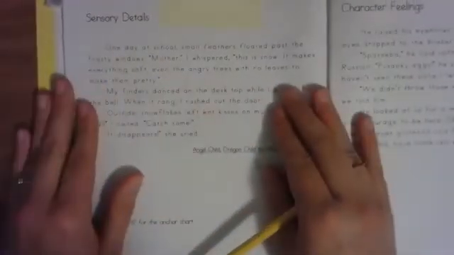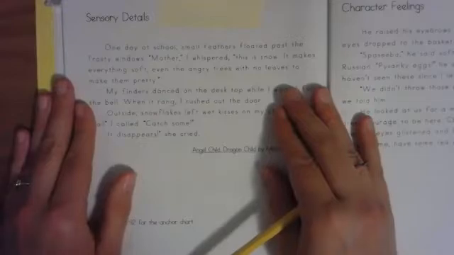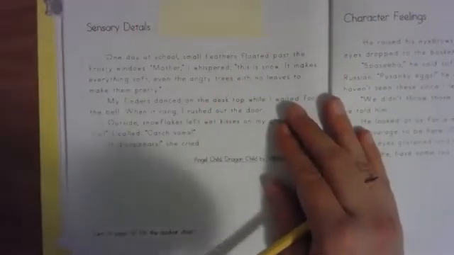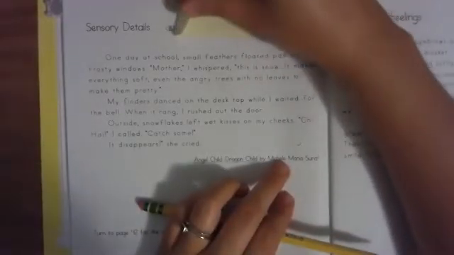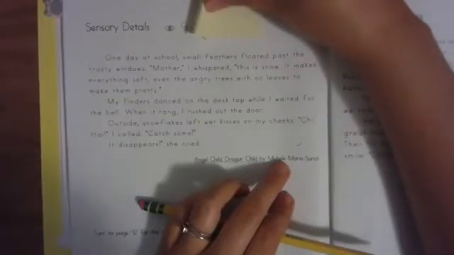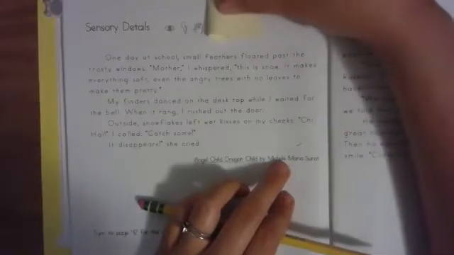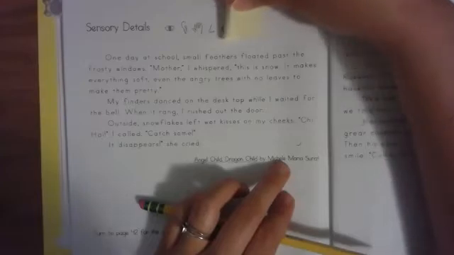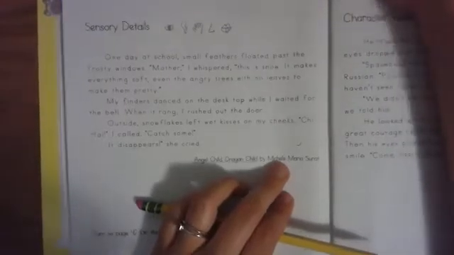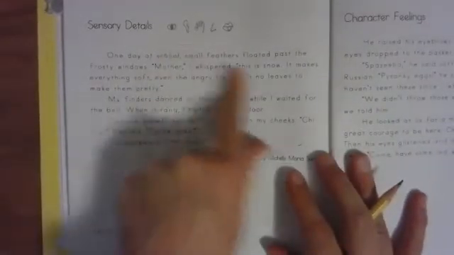And we're going to be detectives and look for sensory details. There's 5 different senses. See if you can remember them. Those are what we're going to look for. Okay, one of them is see. Another is hear. See if you remember them. Touch, smell, and taste. As I read through this text, I'm going to see if I can find any of these sensory details.